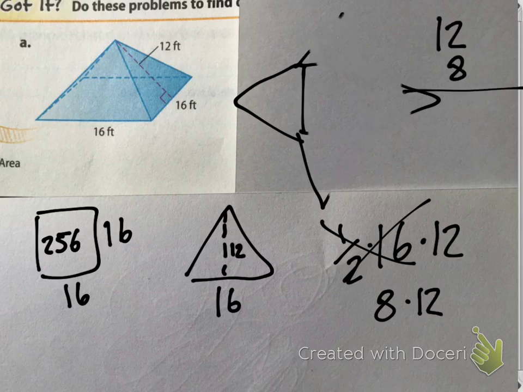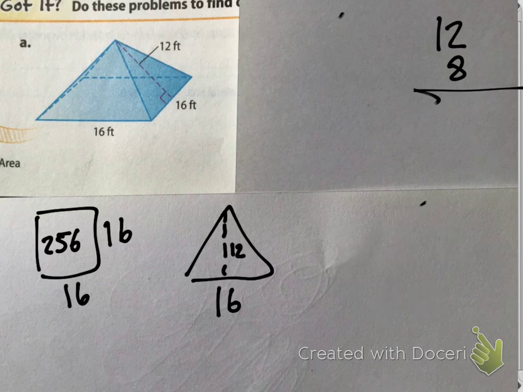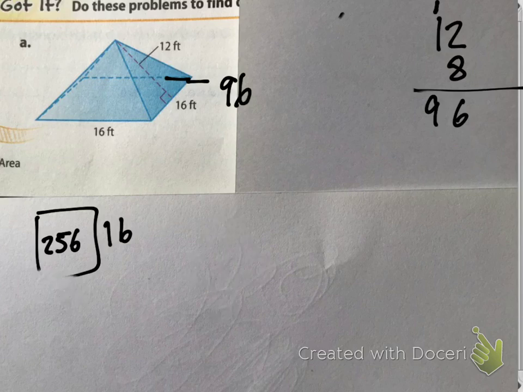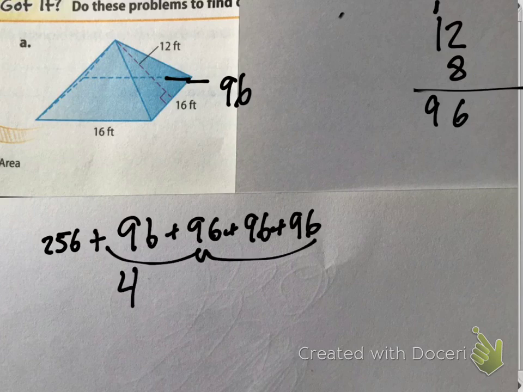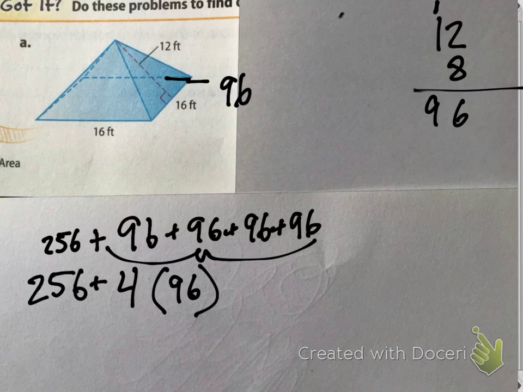8 times 12. Let's do that math up here. 8 times 2 is 16. 8 times 1 is 8. We get 96. So each one of these triangles is 96. But we have 4 of them. So now what we have is 256 plus 96 plus 96 plus 96 plus 96. And instead of doing that repeated addition, let's just make it 4 times 96. I want to make our lives easy. I always want to make our lives easy.